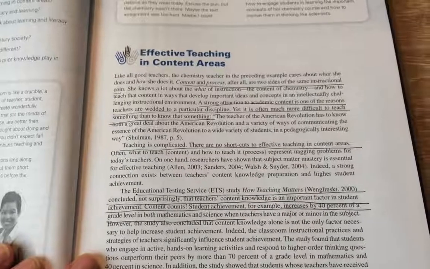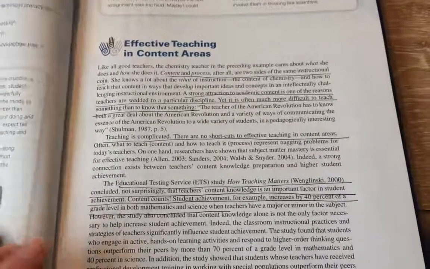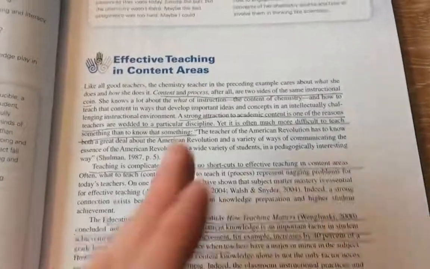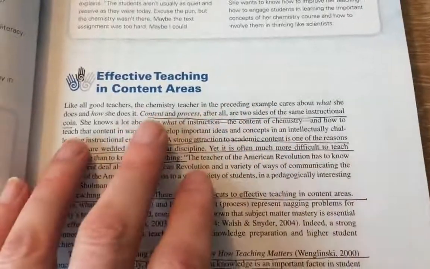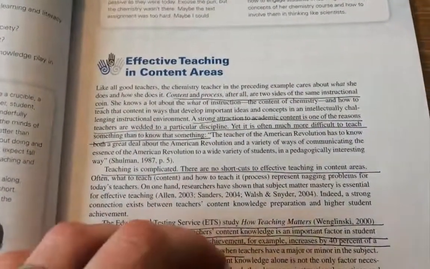Now, first of all, we're going to look at the problem of underlining. You'll recognize this. This is the typical underlining thing. You'll notice random lines are underlined. Here it says content and process, after all, are two sides of the same instructional coin, which is great, but what does it mean? Who really cares? The other thing that you'll notice is very quickly underlining disappears.